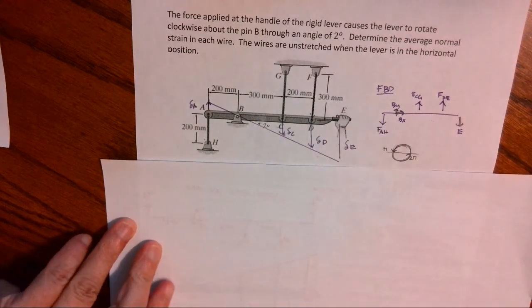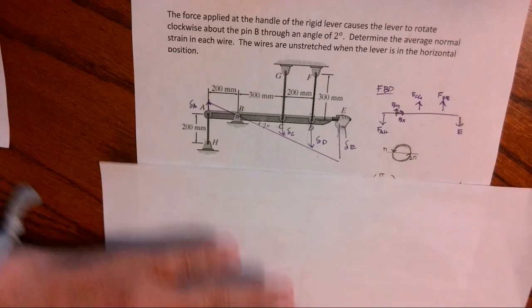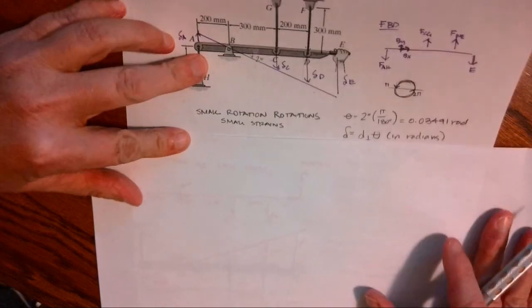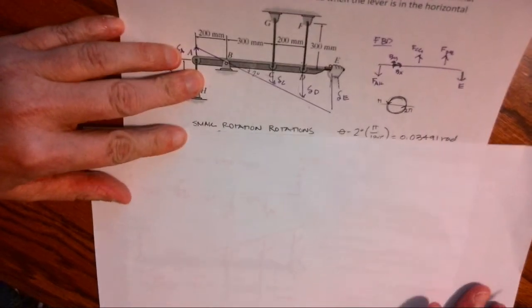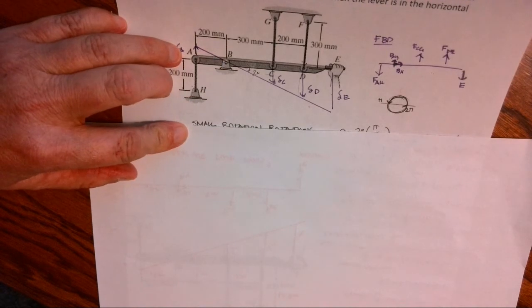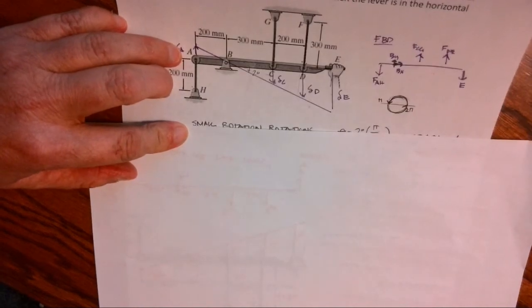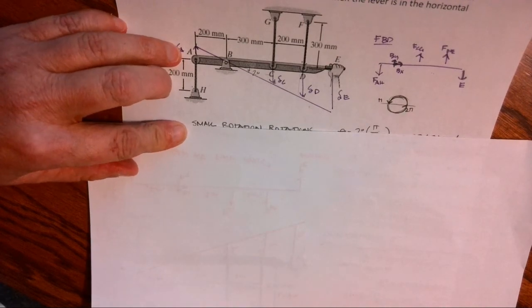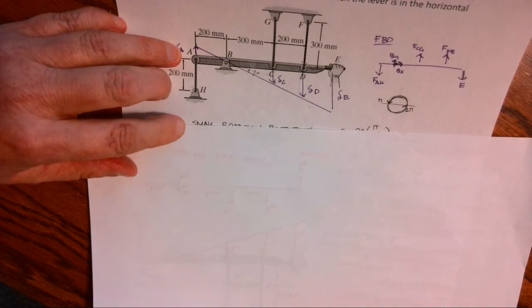The first thing we're gonna do is talk about small rotations. It's small strains. We don't want large deformation. If we do have any rotation, we want it to be minimal. Because we have such small rotations, which is such small strains, we can simplify things.